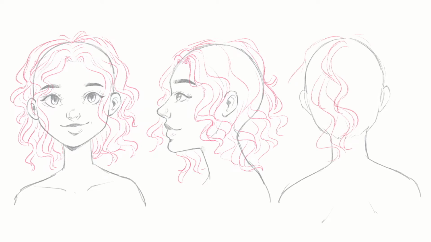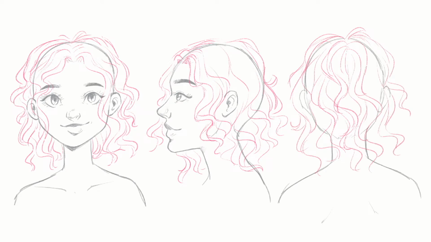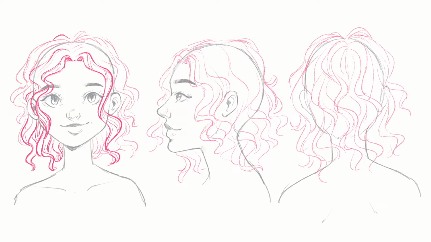This is why really understanding how each individual section of hair curls is really important, because then you are able to break down the shapes into larger sections of curls, which you can then define a little bit more and add more strand detail as you go.